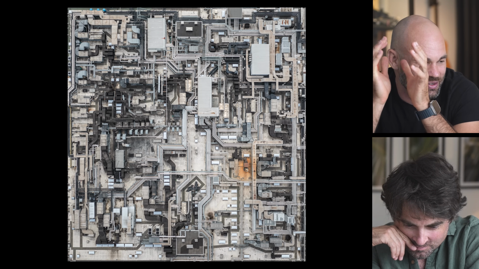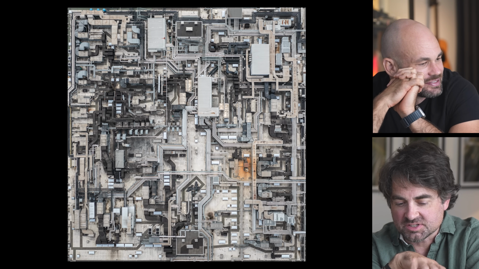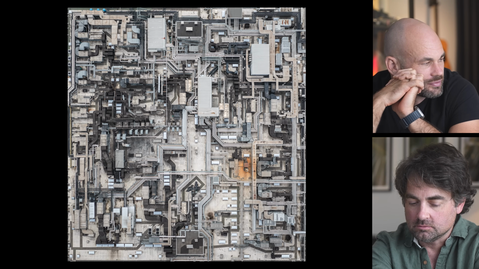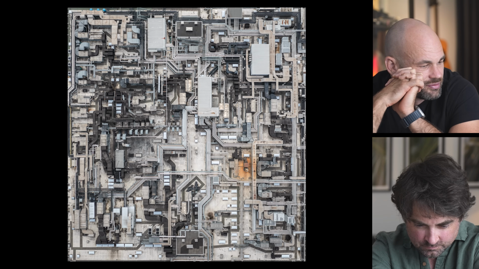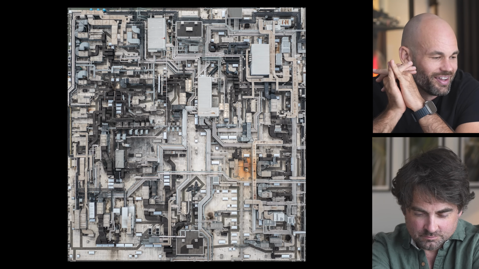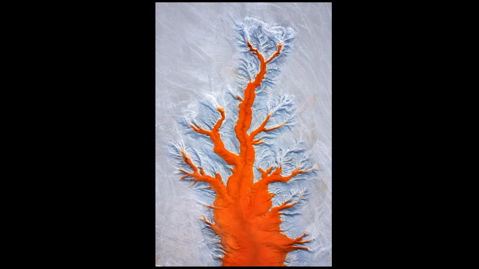It adds this little element of interest there. If this were just a macro shot of a motherboard, do you think you would find it as interesting or not? No, I don't. I find it very interesting because it looks like a motherboard and then it's not.